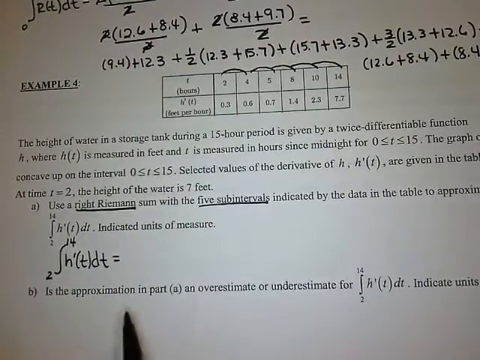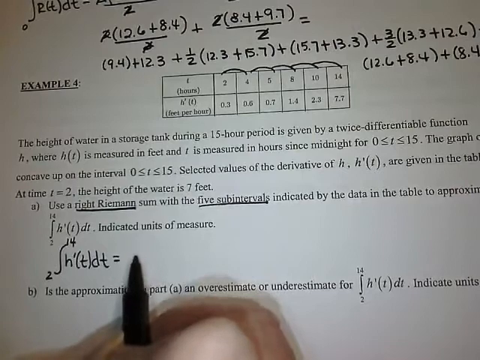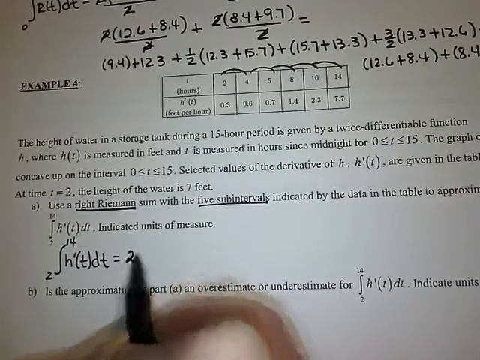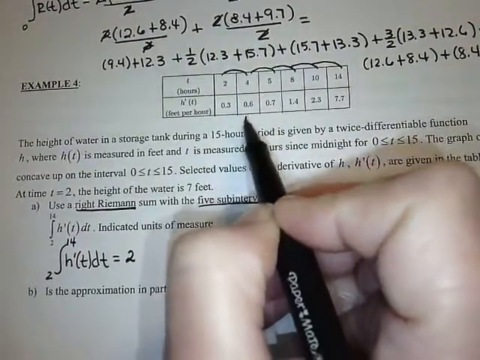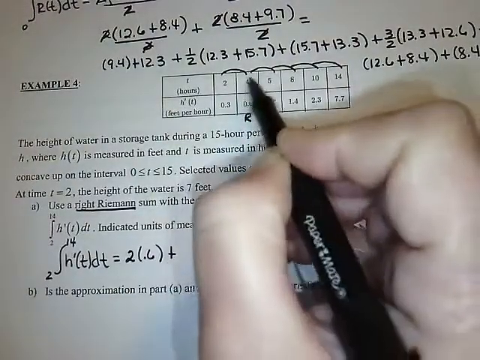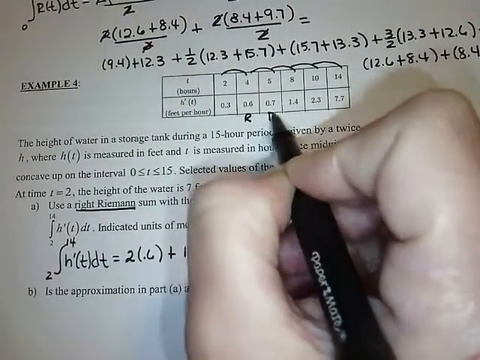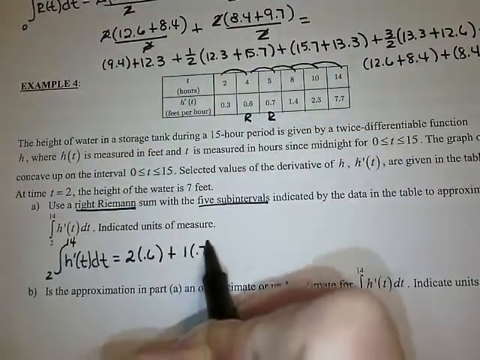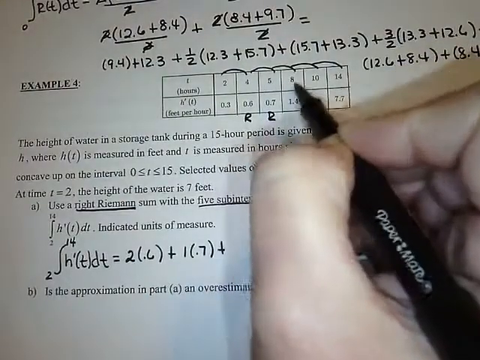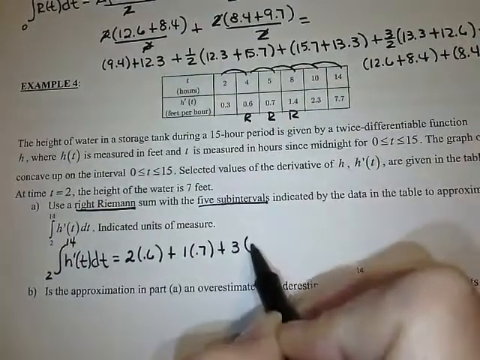So on the first one, it's going to have a base of 2, sorry. And then I'm on the right-hand side, so I'm multiplying by 0.6. Then I'm going to have a base of 1 for the next one. The right-hand side is going to be 0.7. My next one is going to be 3. Right-hand side is 1.4.